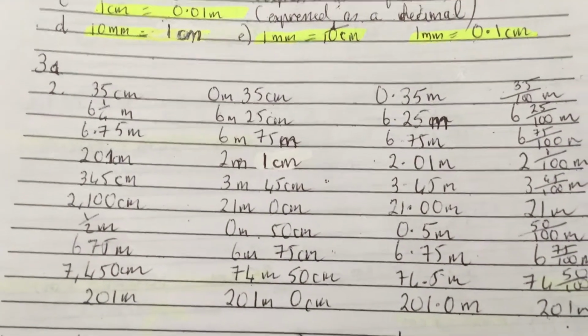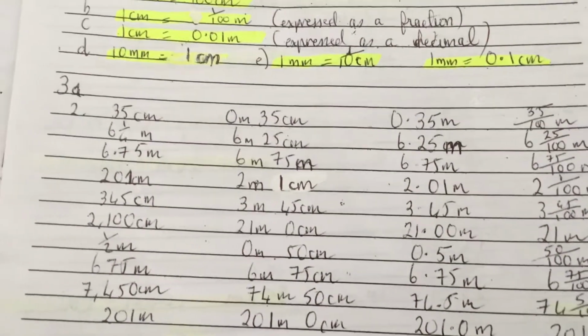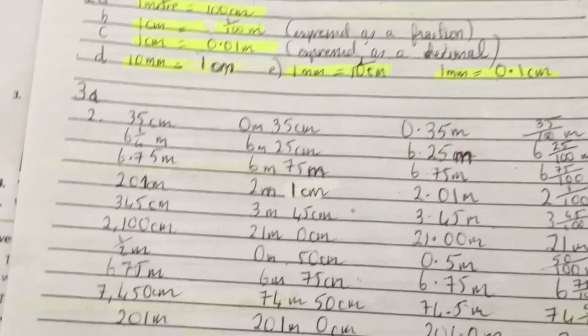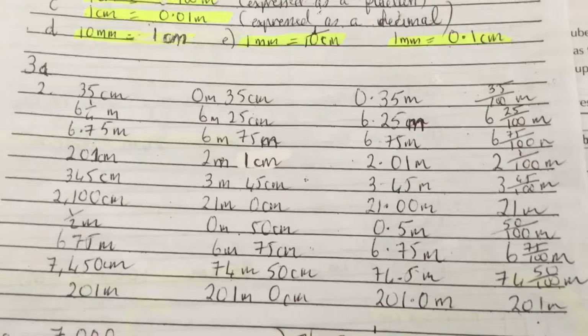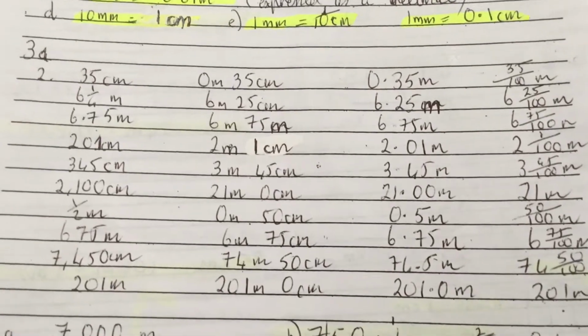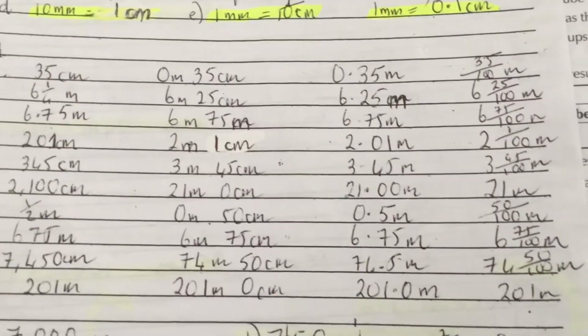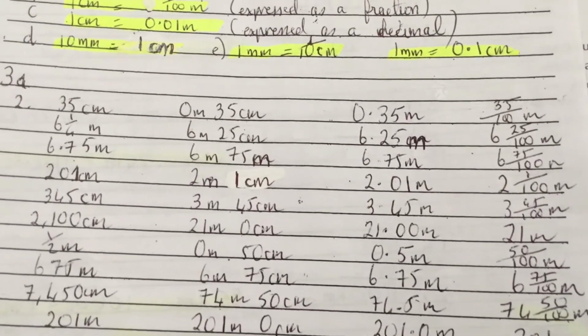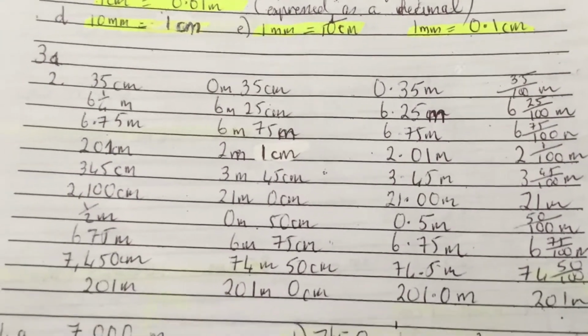So therefore, 2,100 centimeters. So 2,000 centimeters is 20 meters. So the 100 is 1 meter. So that's 21 meters. And then a half a meter is 0 meters and 50 centimeters, which is 0.5, which is 50 over 100 of a meter. So that's 50 hundredths of a meter.